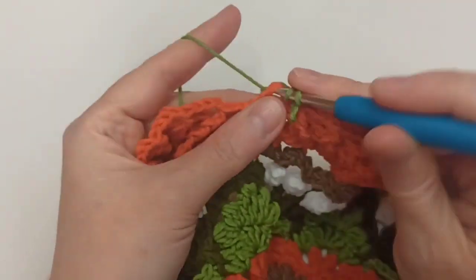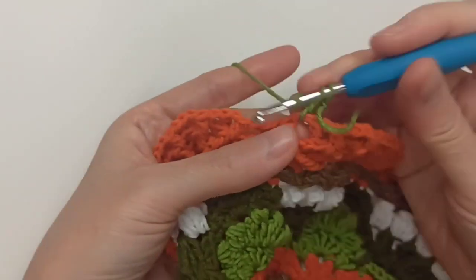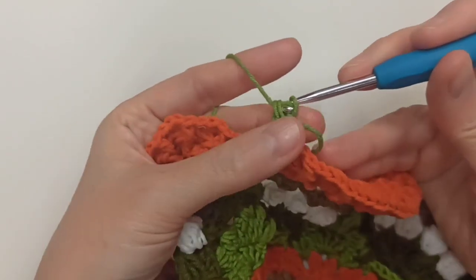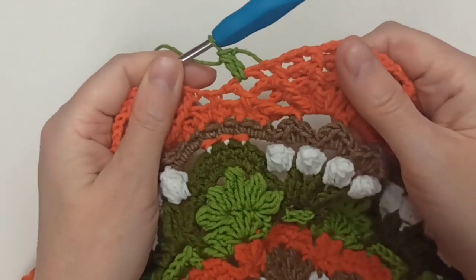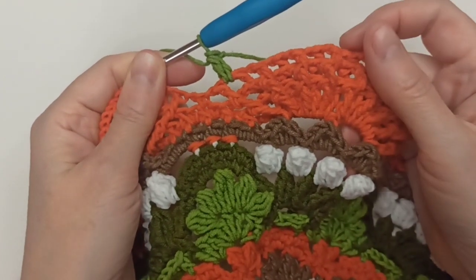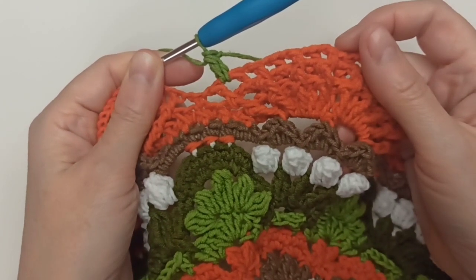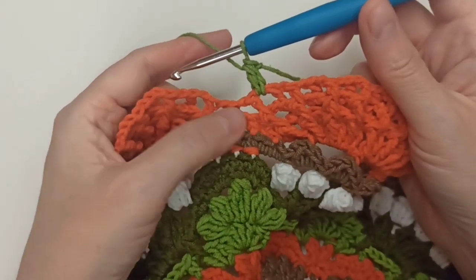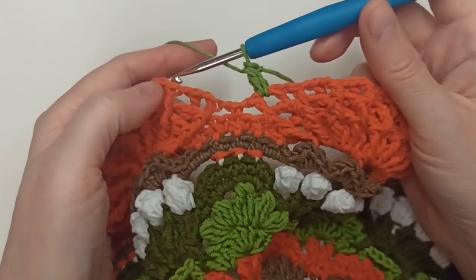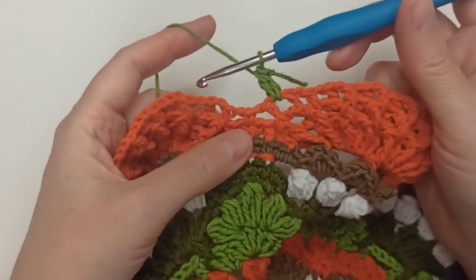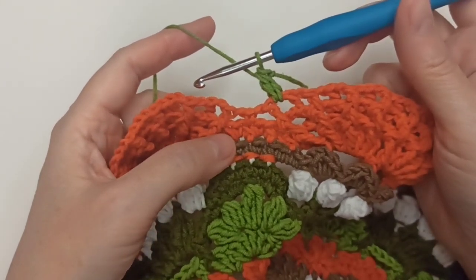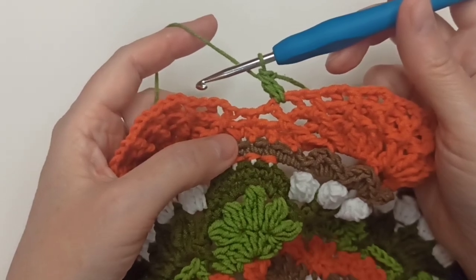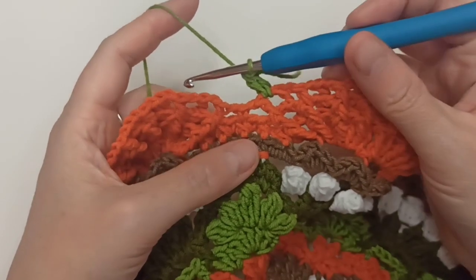So here we are. Our standing cluster of 2 double crochet in chain 1 space before last front post double crochet of the shell. This is our standing stitch of the round and at the same time the last one, and it is not included in repetitions. And now we begin our first repeat out of 8.